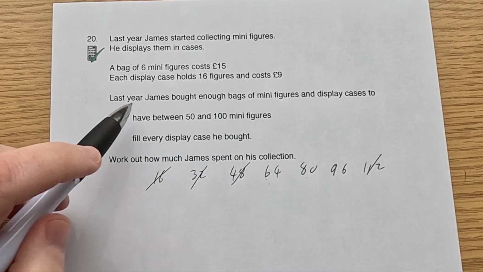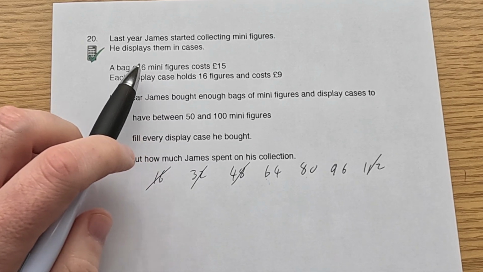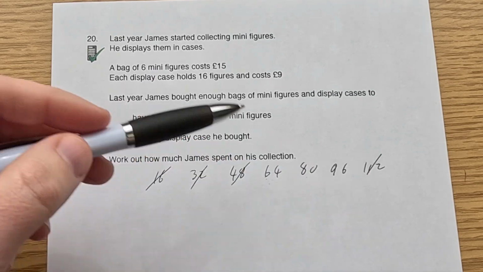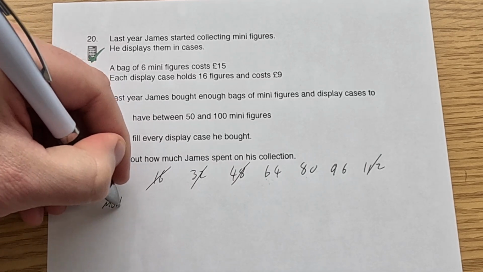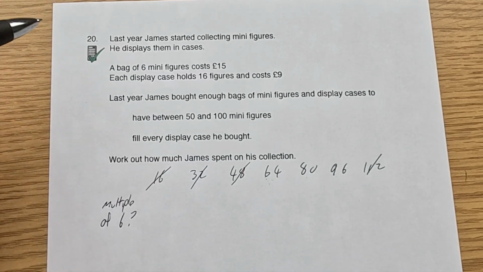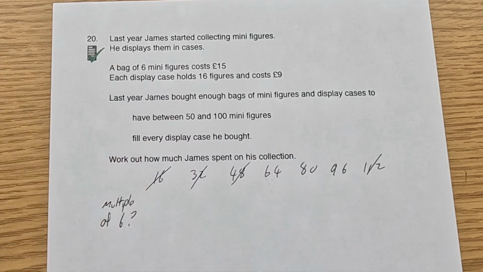Now, he buys these bags of minifigures, and each bag contains 6 minifigures. So I'm going to have a look at these numbers and see, are any of them a multiple of 6? We know that each bag he buys contains 6 minifigures, and he displays all the minifigures. To see if they're a multiple of 6, I'm going to divide them by 6, and if I get a whole number, then it's a multiple of 6, or if it's a decimal, then it's not.